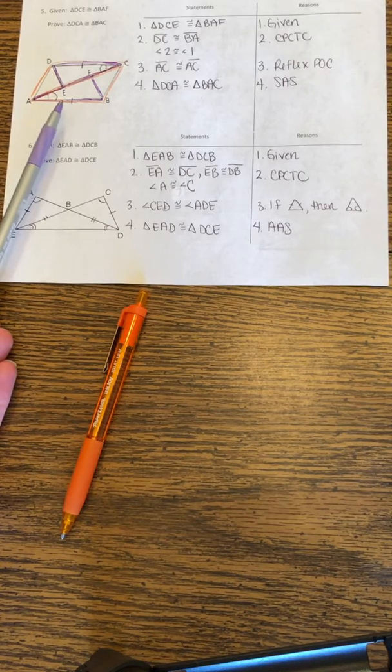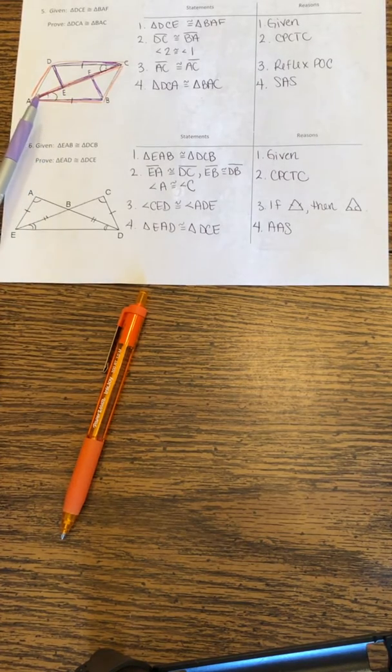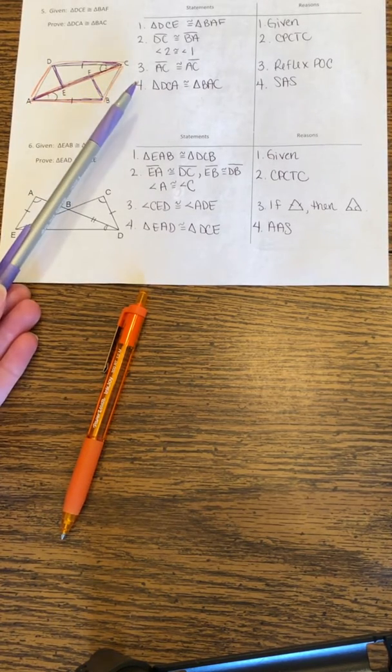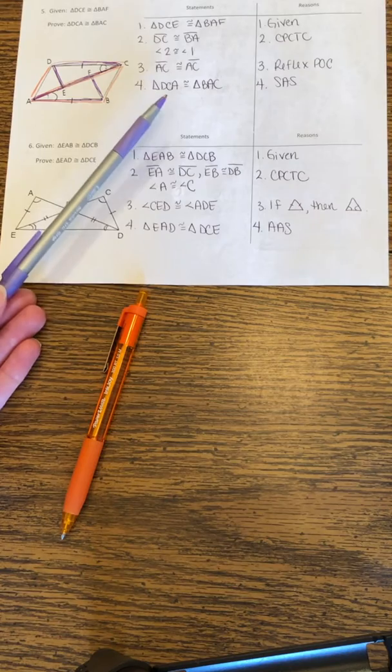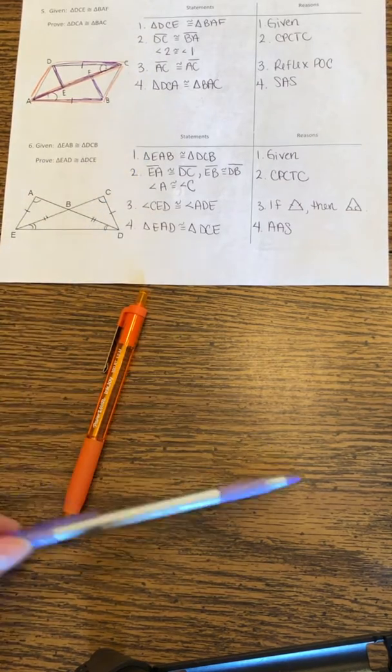So if I'm looking at the orange triangles, I have a side and an angle now congruent, and I know that the orange triangles overlap on top of segment AC. So I said AC is congruent to itself by the reflexive property. Then the new set of triangles I want to prove are congruent because of side angle side.